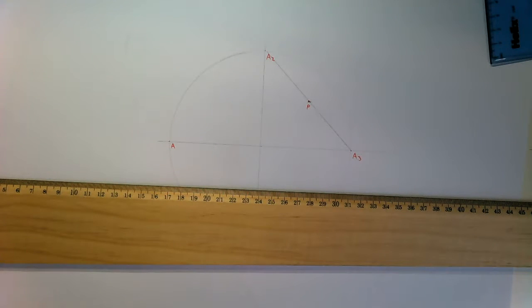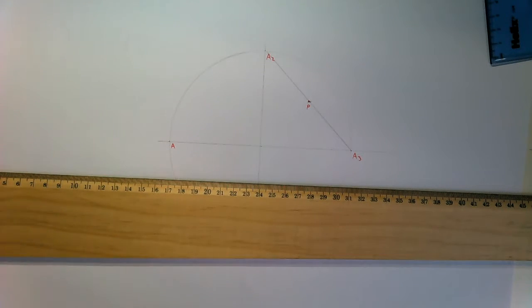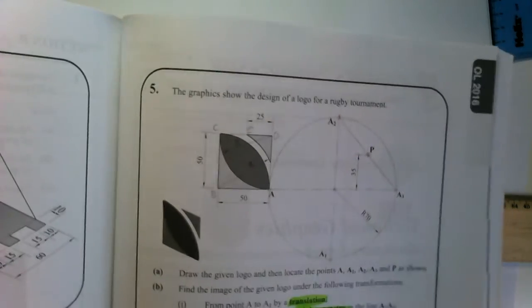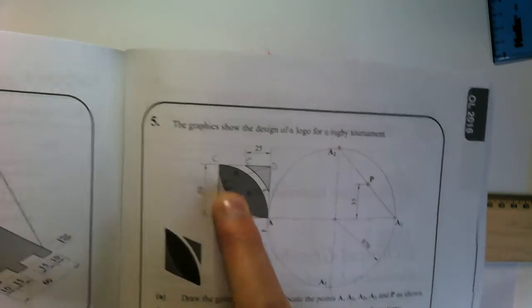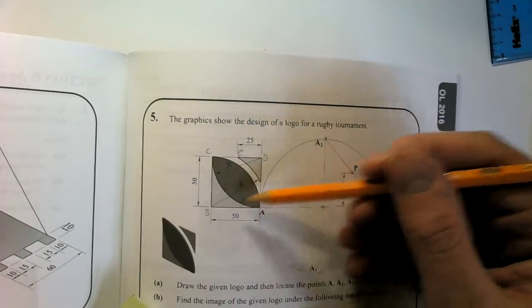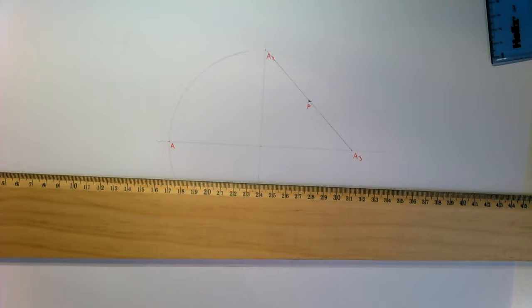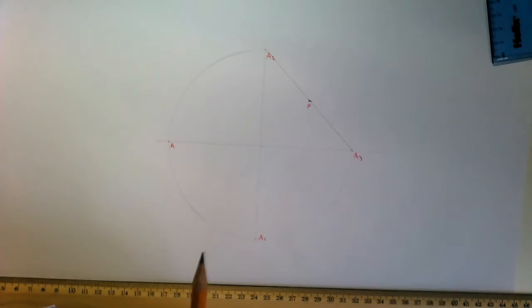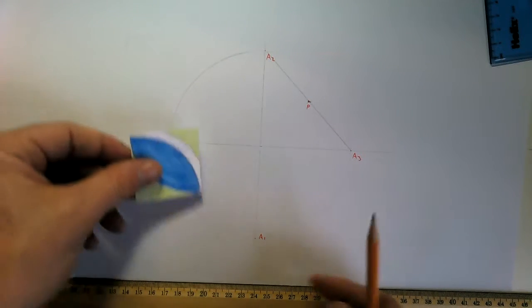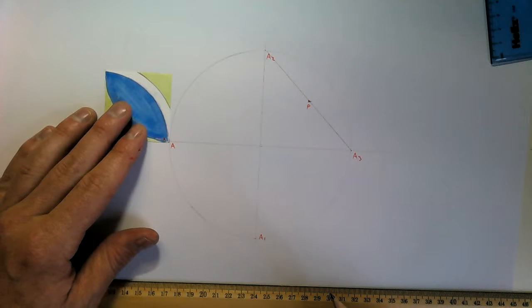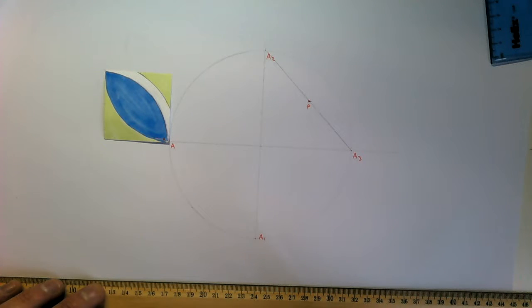Okay, now for the logo. The 50 mil square, as I said, symbolises the rugby ball, so we have our radiuses revolving around that. I've cut one out here, just as an example. So that is our logo.